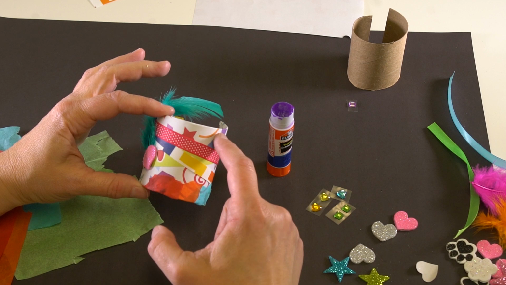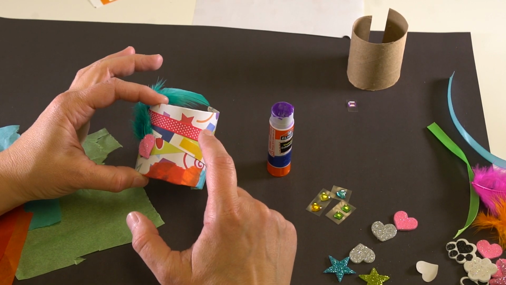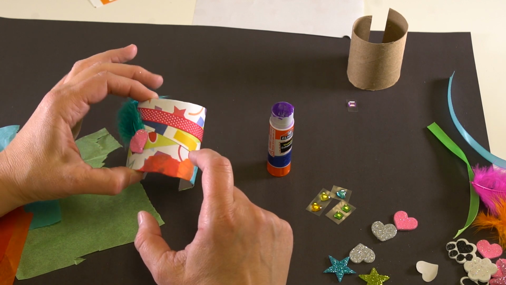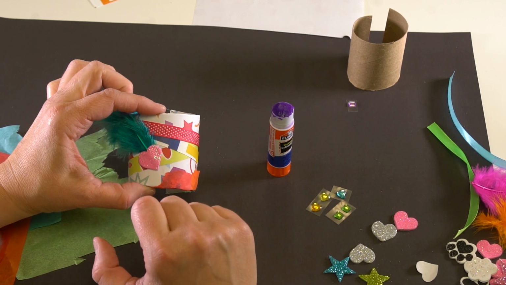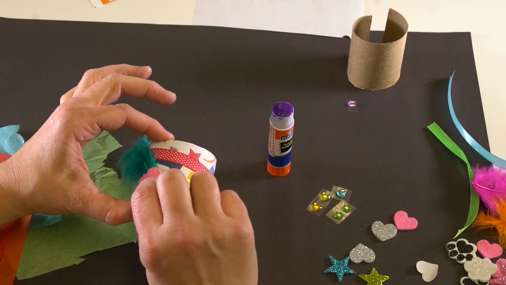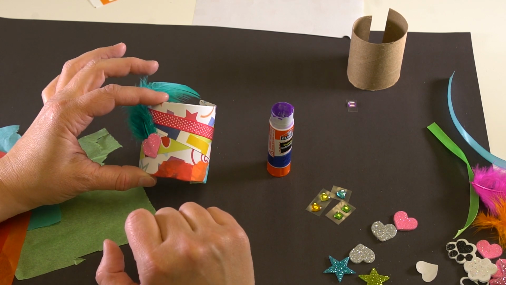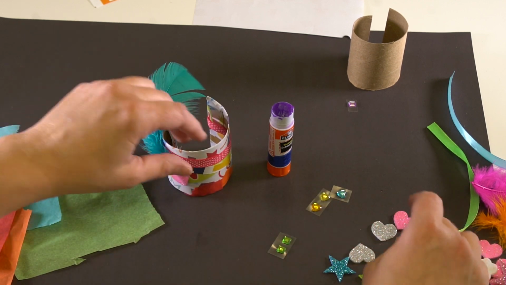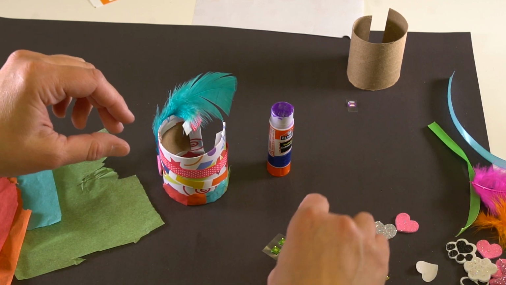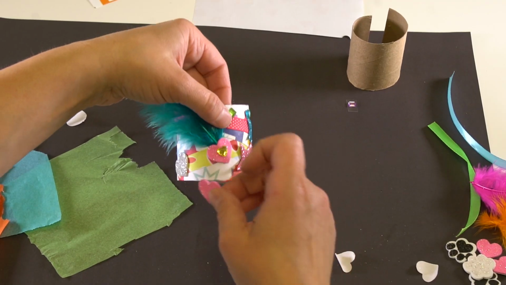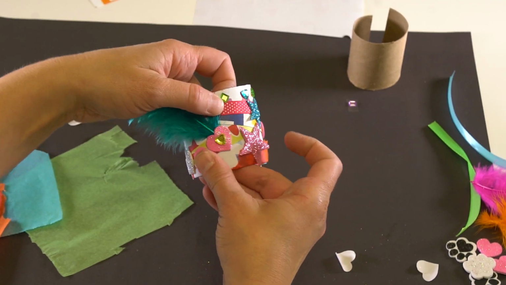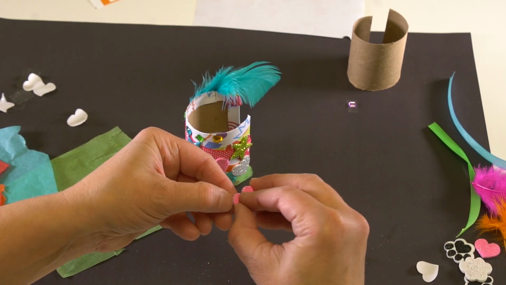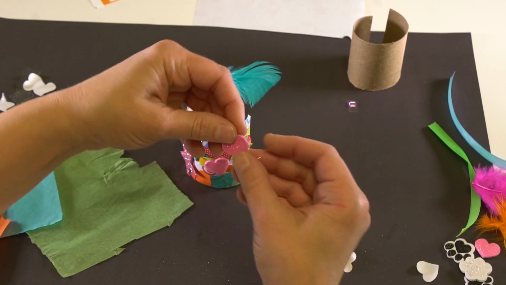So I've got 3 pieces of paper, 1 ribbon, 4 pieces of tissue, 1 feather, and now I need the 5 and the 9. So I've already got 1 of the hearts. I've got to get the rest of them on. And my gems, of course. And there's number 8. And 1 more will make 9. Just like that.